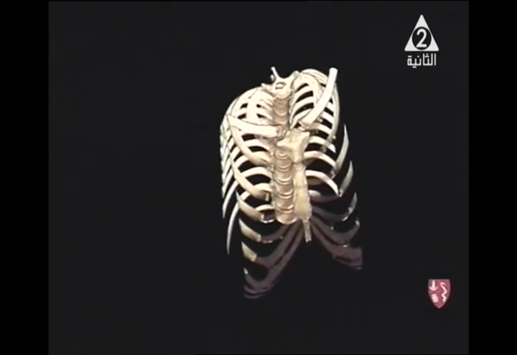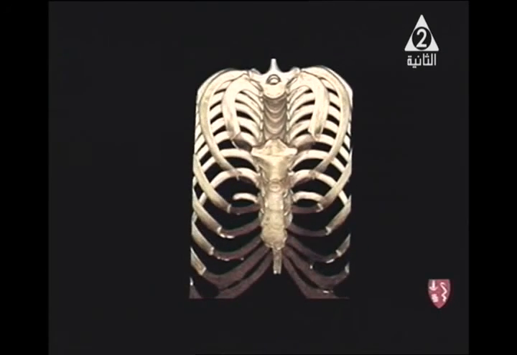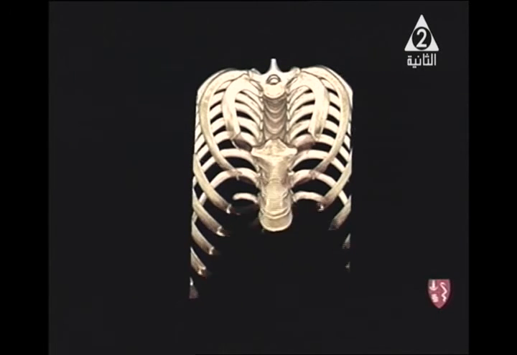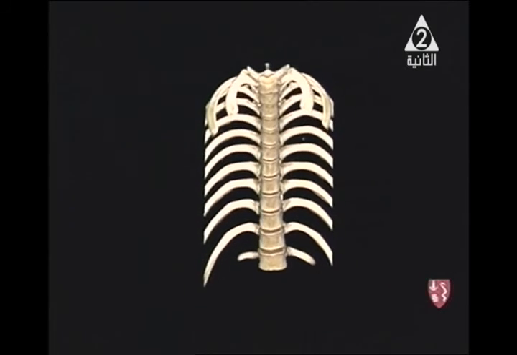When we talk about the thoracic vertebrae, they are considered a part of the rib cage. They are a part of the thoracic cage. Some people believe that the rib cage is only the sternum and ribs. No, the rib cage consists of the sternum, ribs, and also the thoracic vertebrae, as you see in the video.